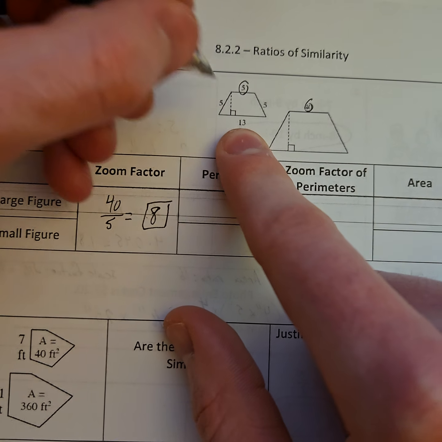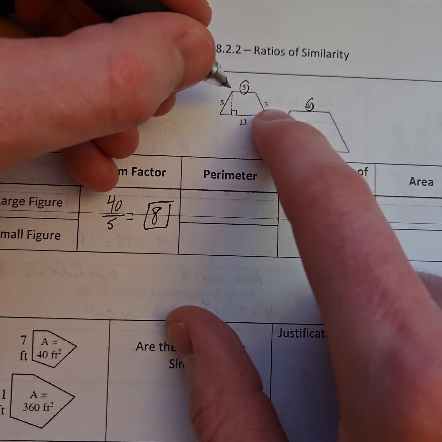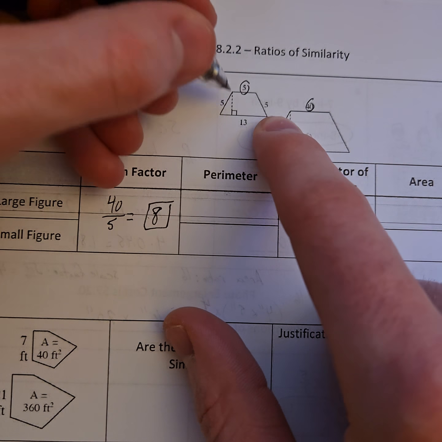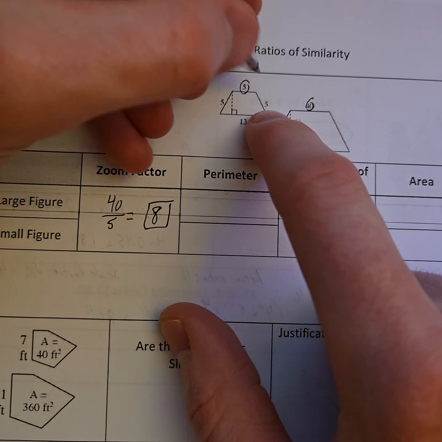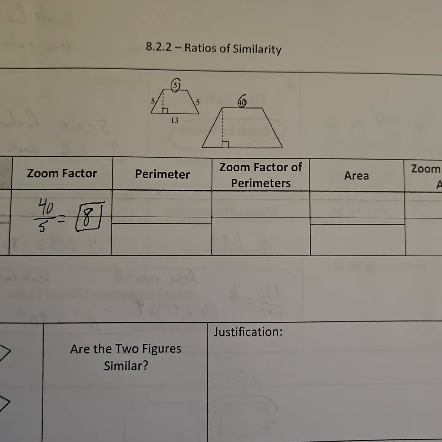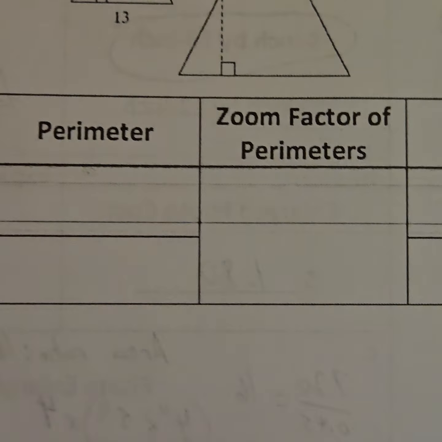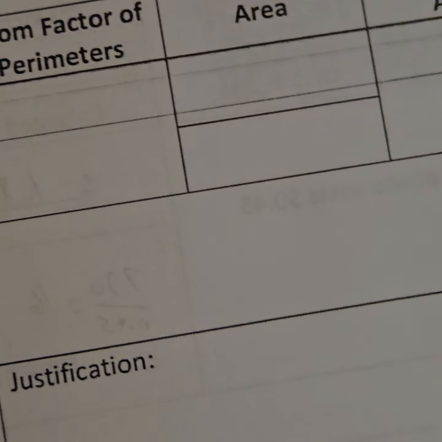And looking at this problem here, we gotta take a closer look at what's going on. So this is an isosceles right, or sorry, not an isosceles right. It's an isosceles trapezoid. Let me zoom in on this a little bit.